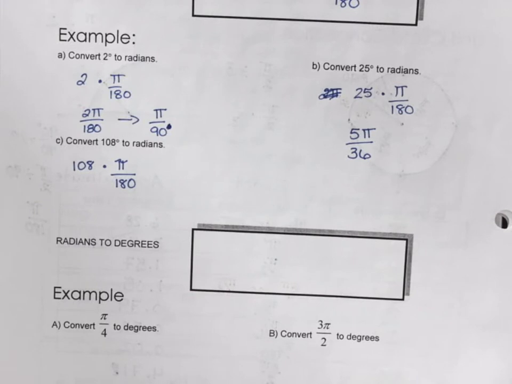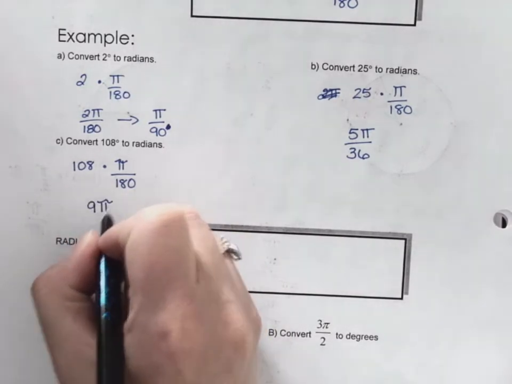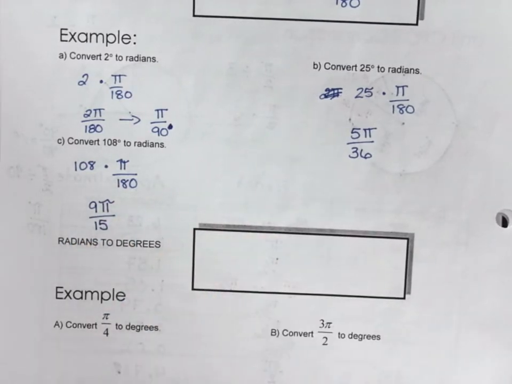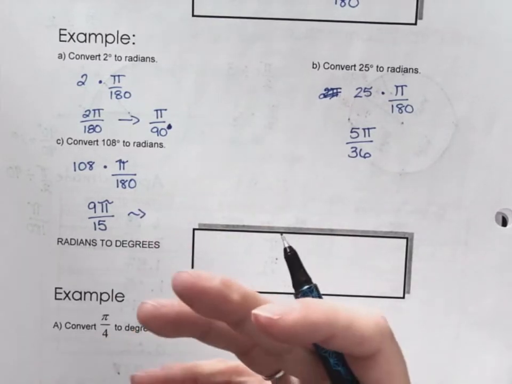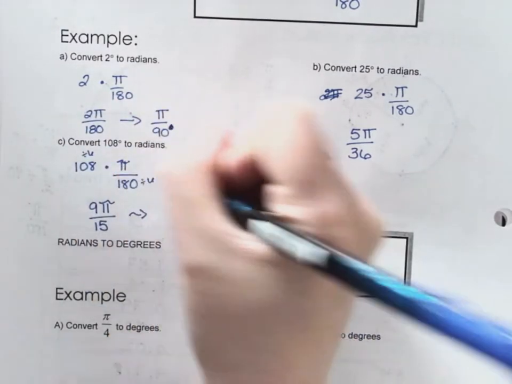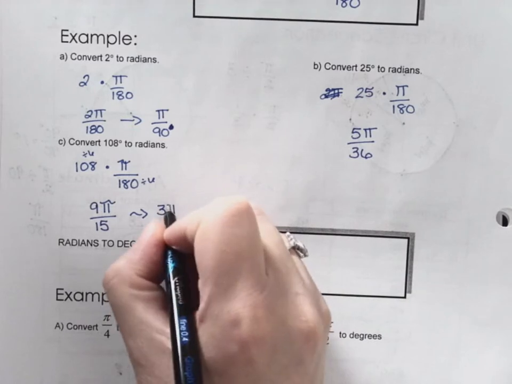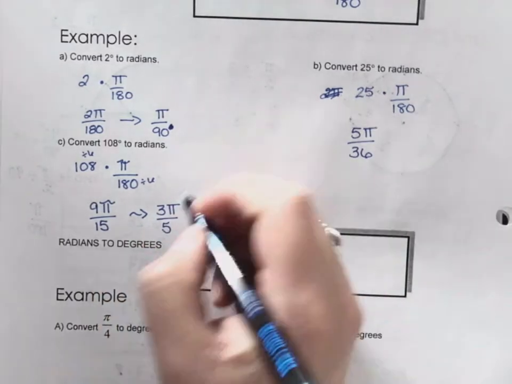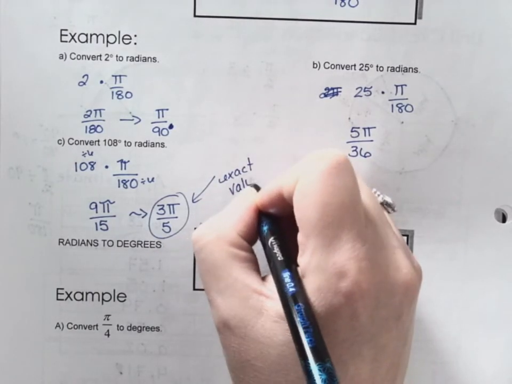9? Which one's 9? Wait, no, I think I'm wrong. No. I think you're right. Yeah, you can divide by 9. 180. Oh, and then I can keep going from here. If you can get it down to a more reasonable number, what I did was I took this and I divided it by 6, and I divided this one by 6, and I got 9 over 15. Although I reduced it, it's not in simplest form. What's the simplest form? 3 over 5. 3 pi over 5.